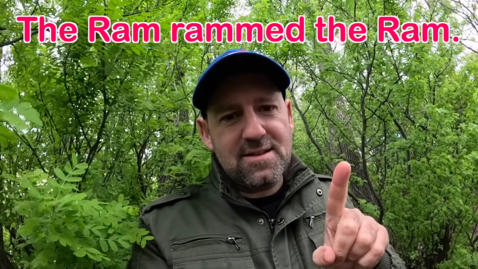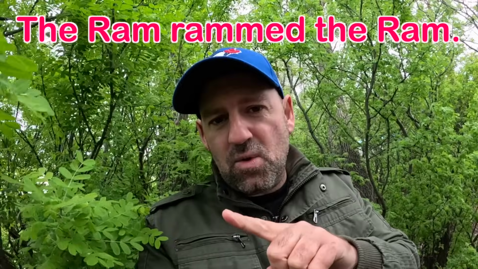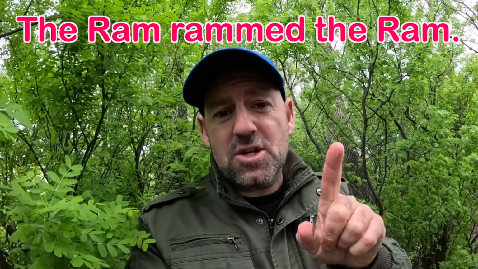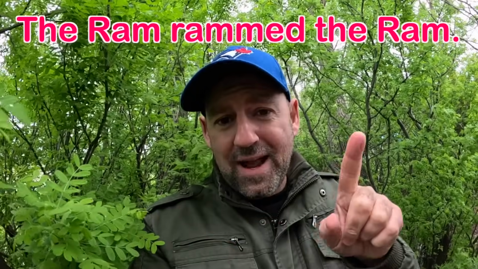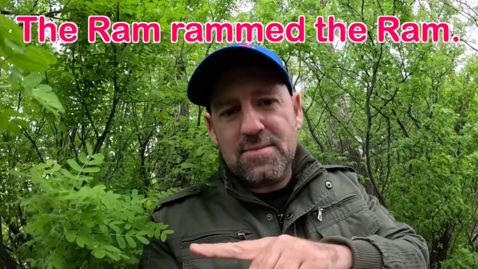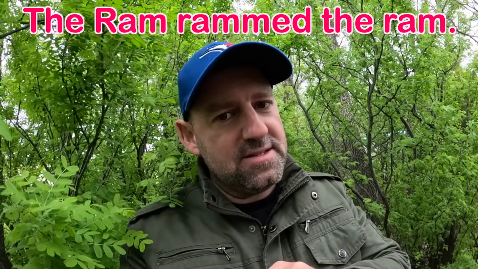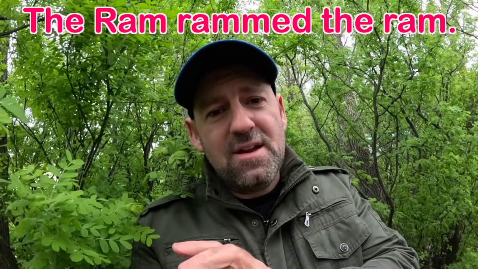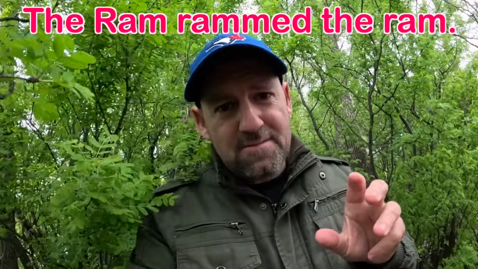Now, if the first Ram were capitalized and the second one were also capitalized, that would mean the truck hit the truck, right? The Ram rammed the Ram. Two trucks, one truck hit the other truck. Now, if the first is capitalized, but the second ram is not capitalized, that would mean the truck hit the sheep. The Ram rammed the ram, right?